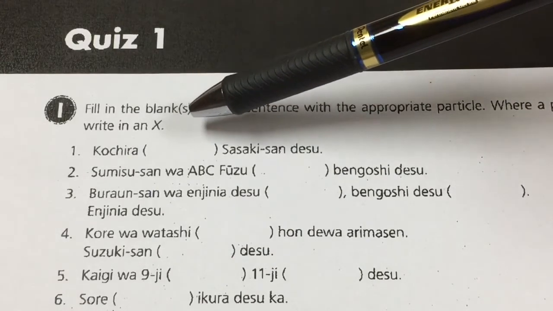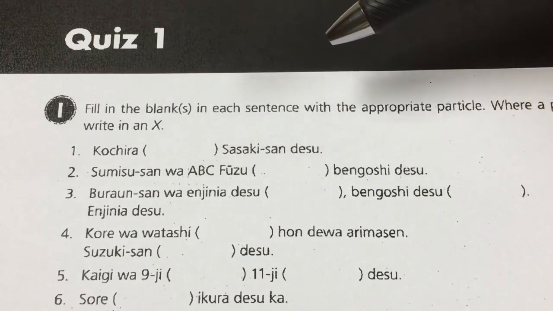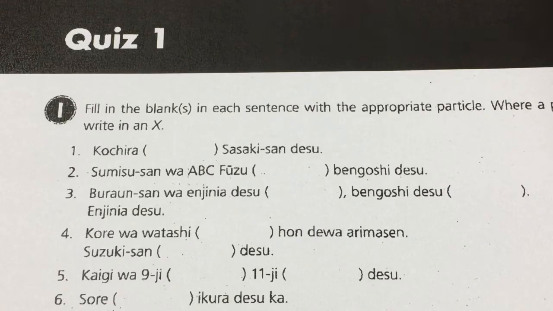We need you to fill in the blank with the appropriate particle. So what particles have we learned so far? In lesson 1 to 5, we have studied the particles wa, no, mo, o, kara, made, and the question word ka, right? So let's see number 1 together.